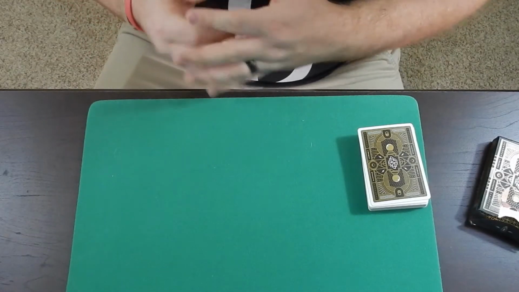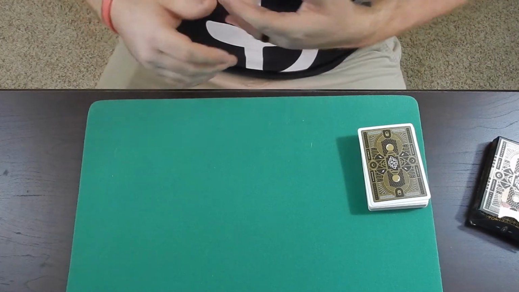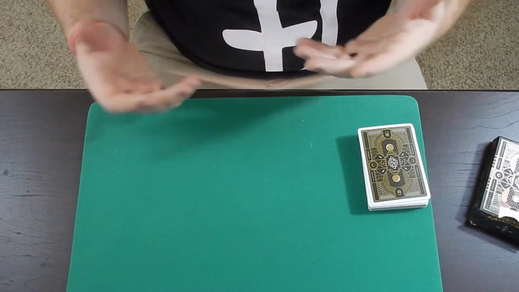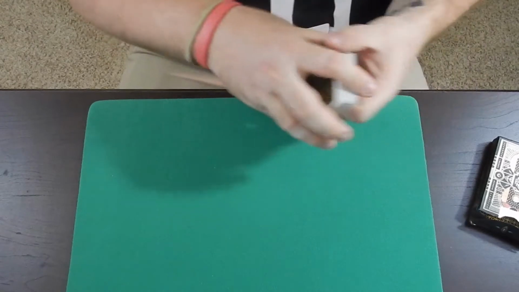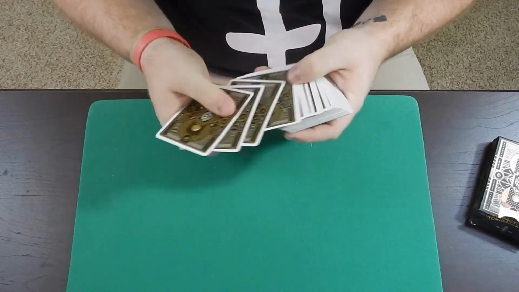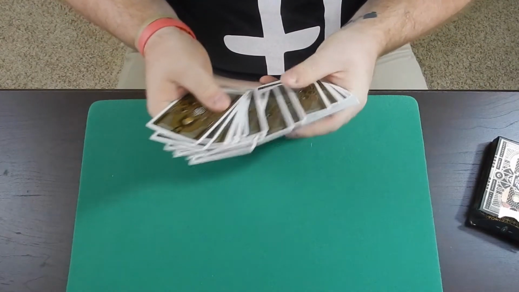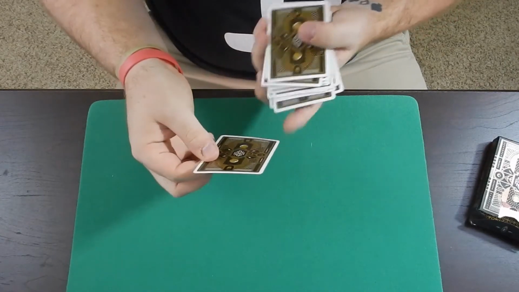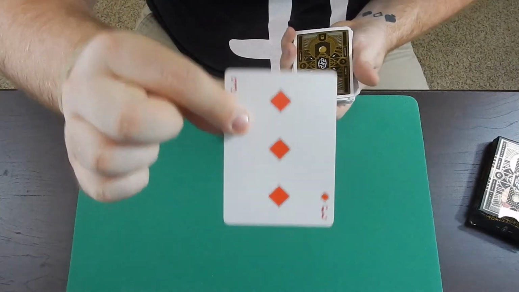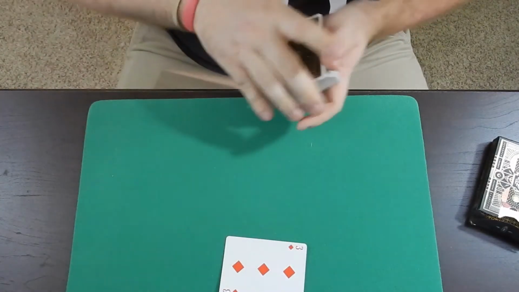Okay, so now it's time for the tutorial. So this is a super easy trick, and like last week's tutorial, it involves zero setup. So once again, we're just going to go through. You can have the spectator pick out any card they want. Like I said, it's a free choice. So for the tutorial, it's going to be the 3 of diamonds. So we're going to leave that right here.